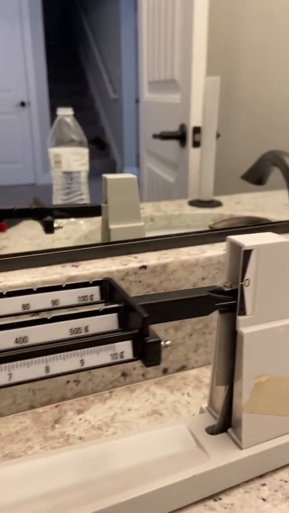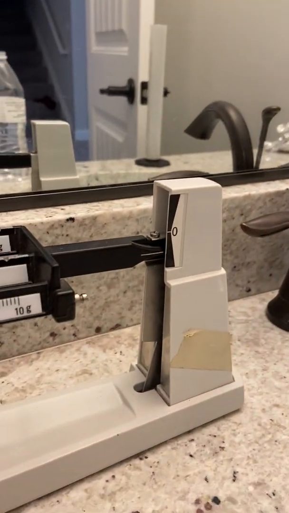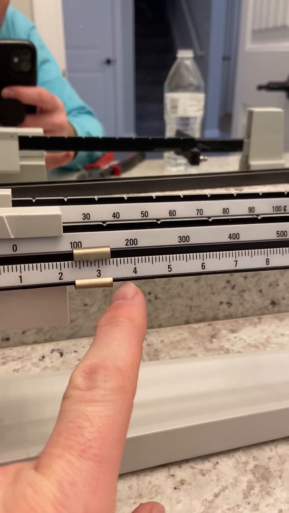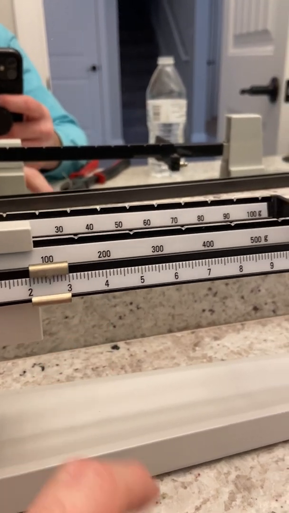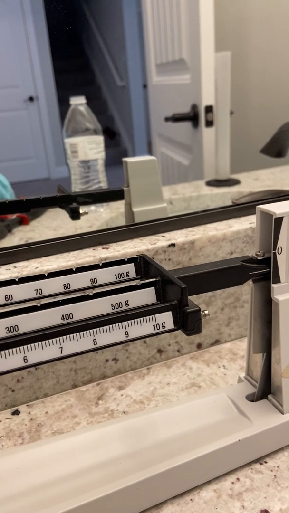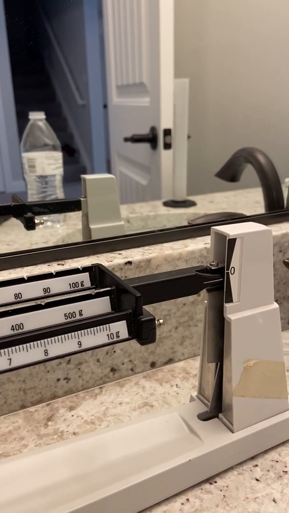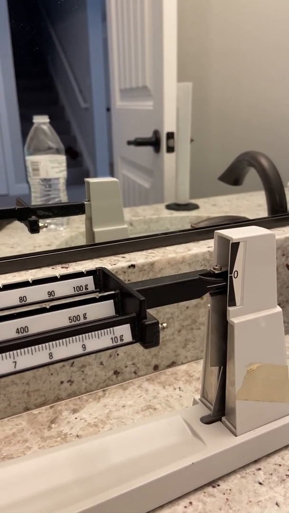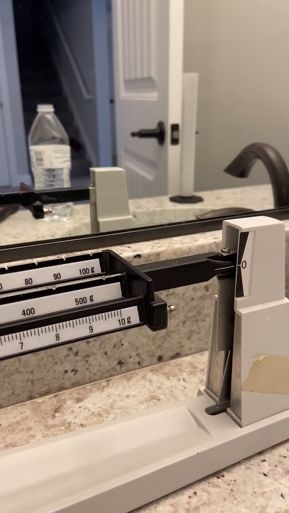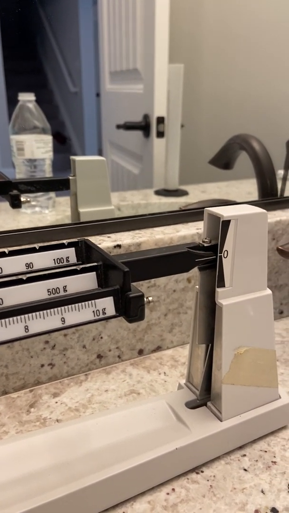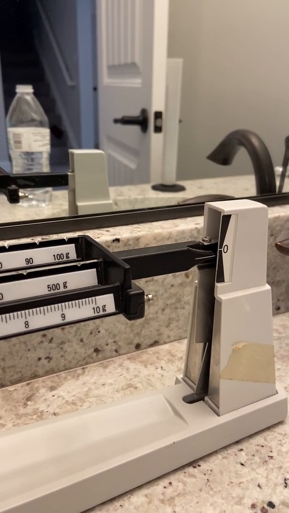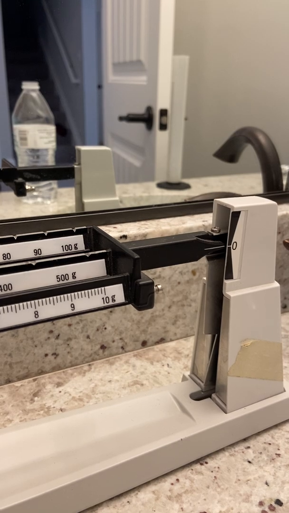All right, let's see. So that doesn't agree. So let's come back just a little bit. There we go, now we're moving. That's about right, maybe a little more.